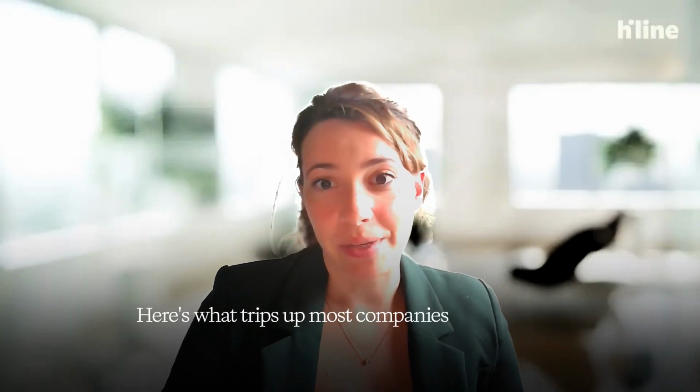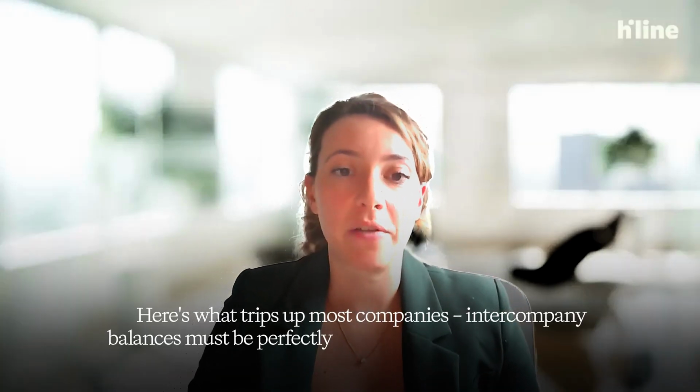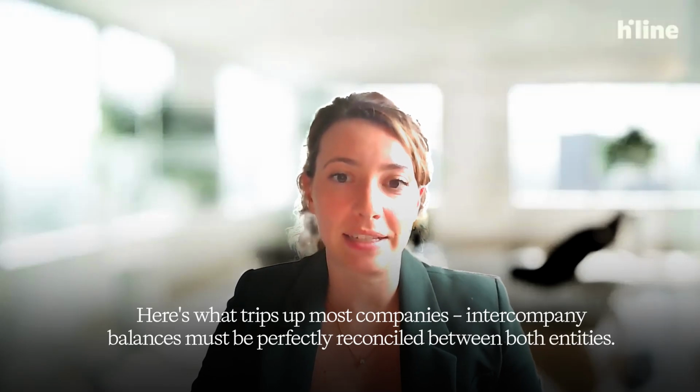Here's what trips up most companies. Intercompany balances must be perfectly reconciled between both entities. If your UK books show you're owed £100,000 from your US subsidiary, the US books must match that exactly, converted at the US exchange rate.